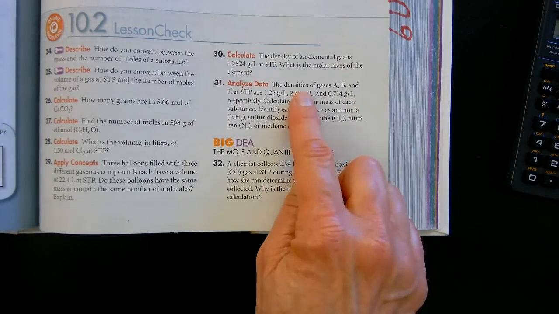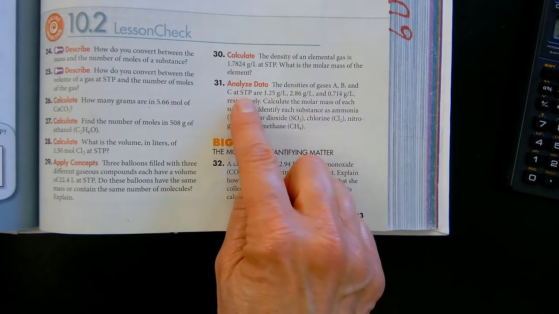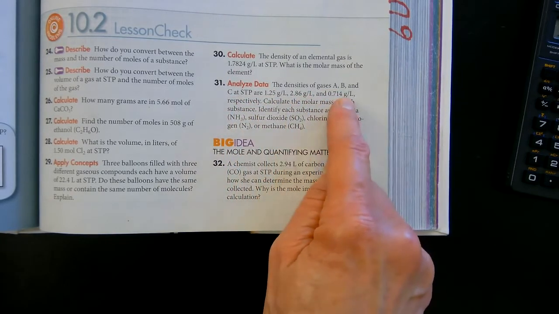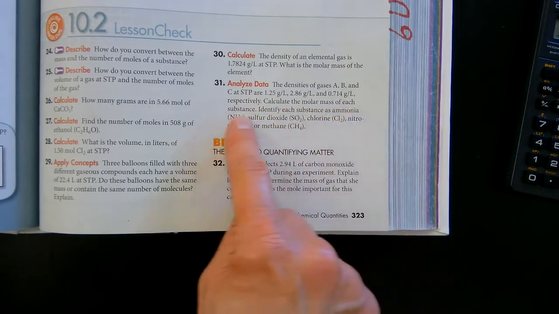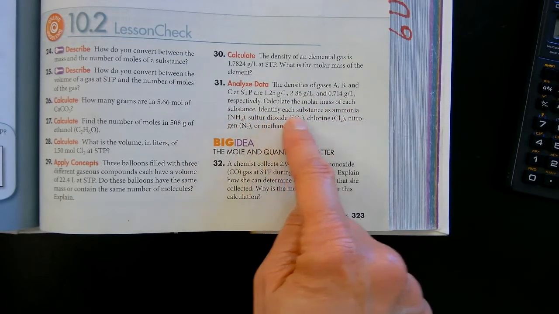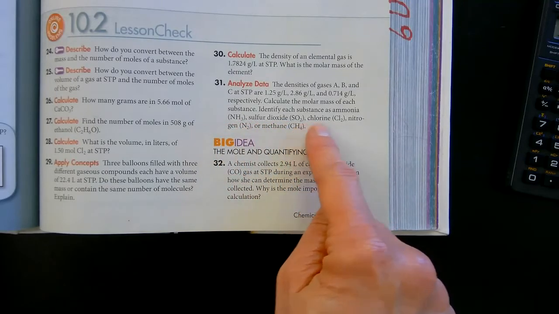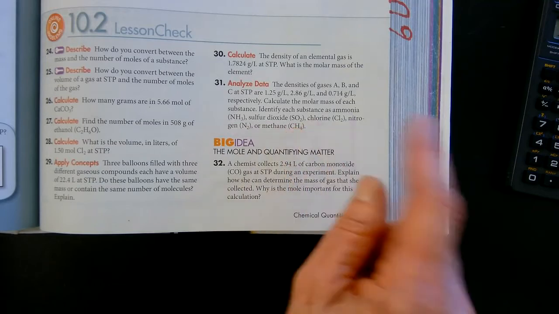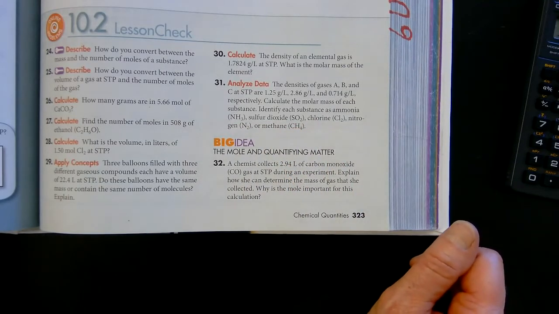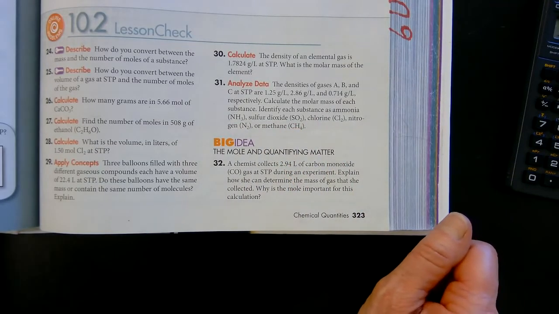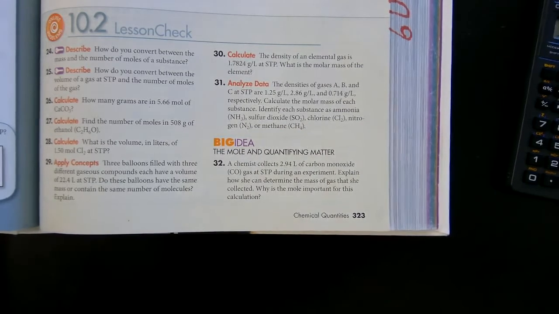For number 31, we have gases A, B, and C that are at STP and have these different densities. Calculate the molar mass of each of the substances and identify each substance as ammonia, NH3, sulfur dioxide, SO2, chlorine, Cl2, nitrogen, N2, or methane, CH4. So in order to do this, we would solve for the molar masses of the 3 substances using those starting densities. For number 31, I'm going to work through this.